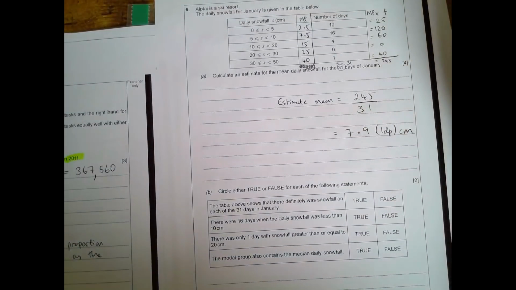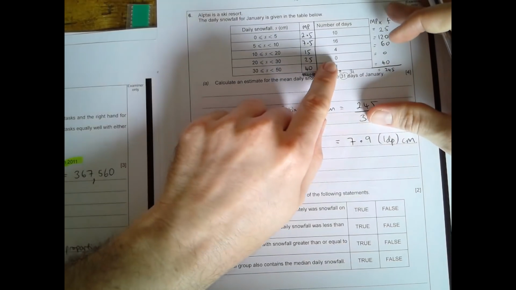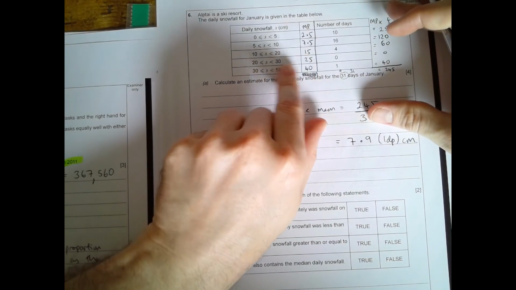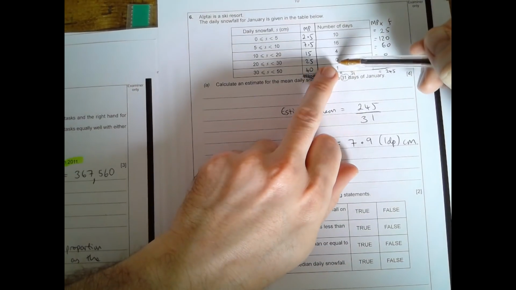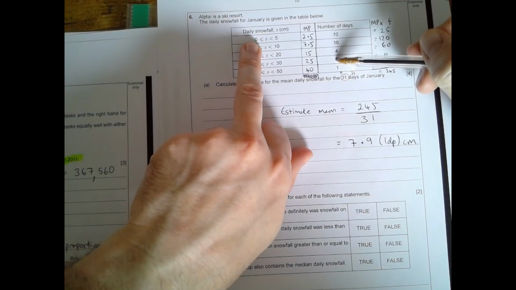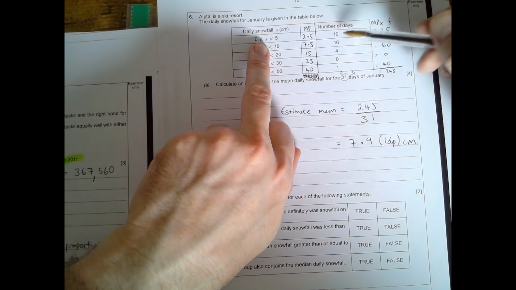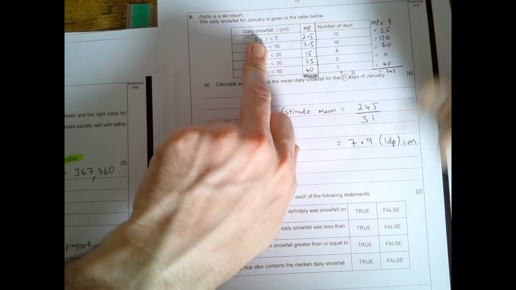Okay, part B, it says circle either true or false in the following statements. The table above shows that there was definitely snowfall on each of the 31 days. Well, that's not true because there's 0 days there where it didn't snow at all between 20 and 30. Actually, I don't think that makes any difference at all. No, that's rubbish. That isn't why it's false. The reason why it's false is this says it includes 0 there. So those 10 days, all of those 10 days, it could have snowed absolutely no centimetres at all. So that's why it's false.